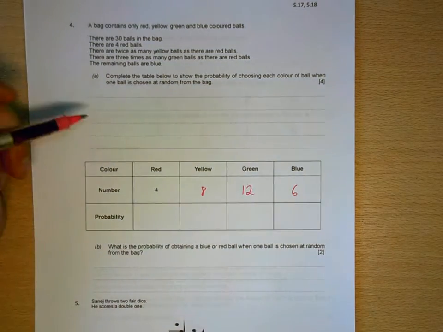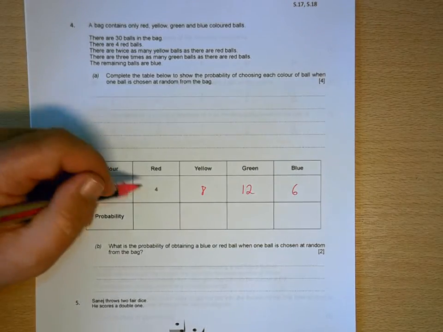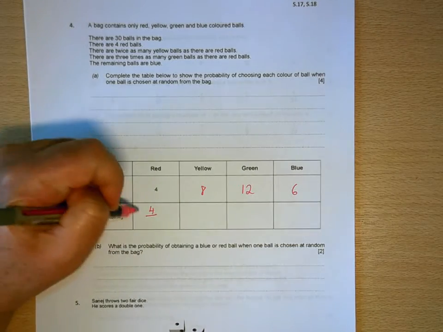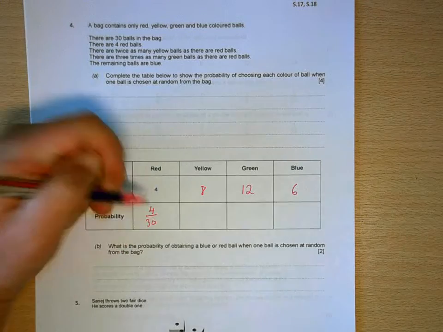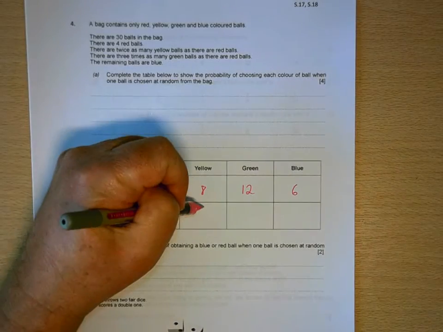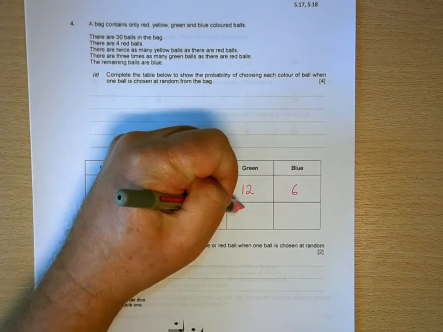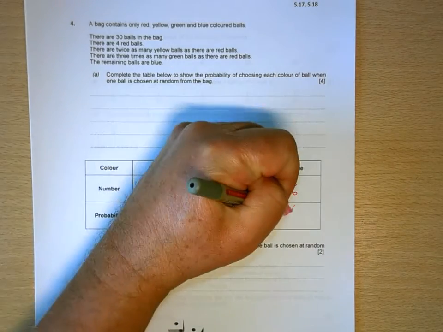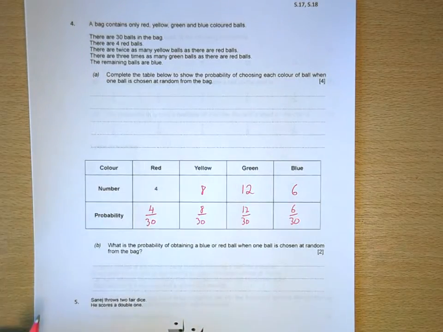As a probability, the chances of you getting red will be 4 out of 30. There are 4 possible ways you can get a red out of 30 possible ways altogether. That would be 8 out of 30, 12 out of 30, 6 out of 30.